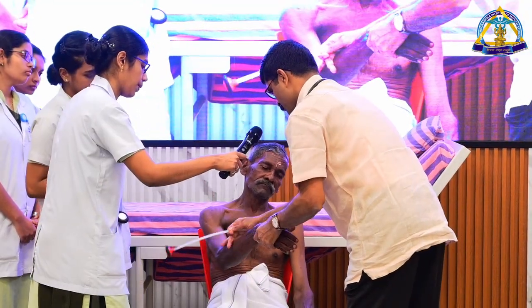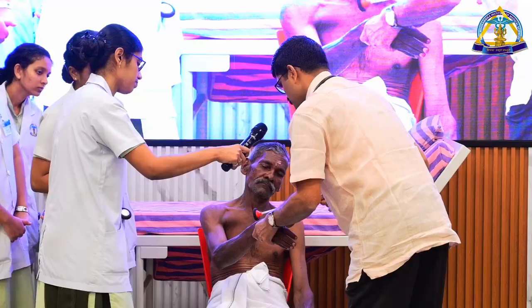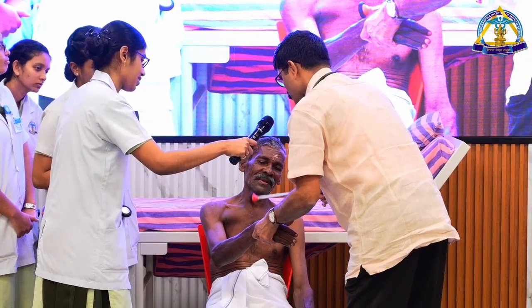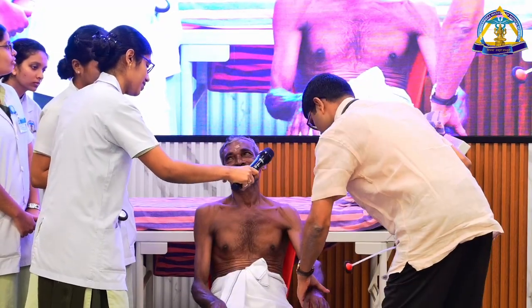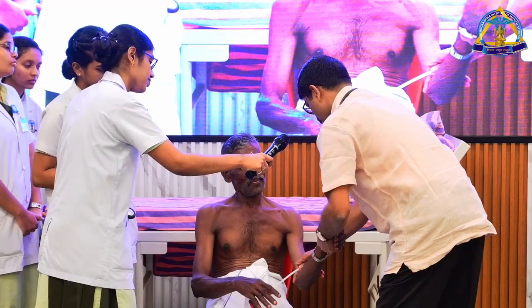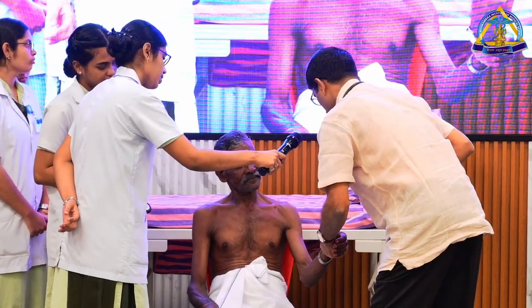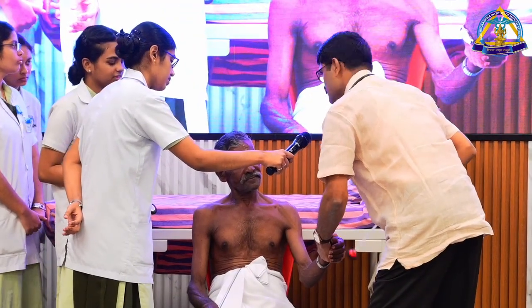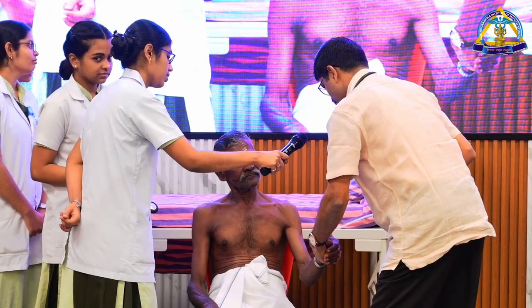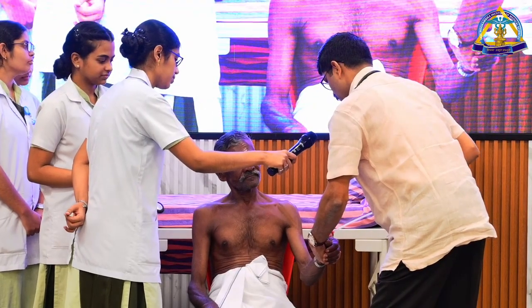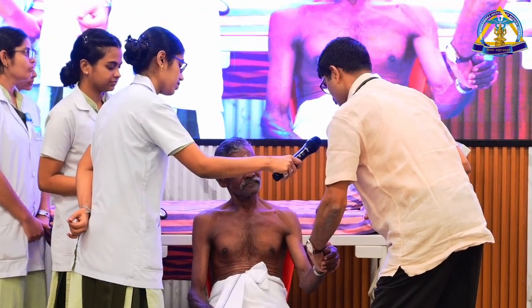Some days you may not be getting just the answer. See that? The leg was slightly stretched. I'm stretching it. See the contraction.